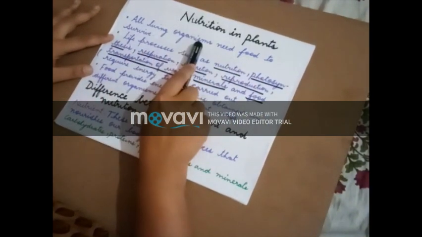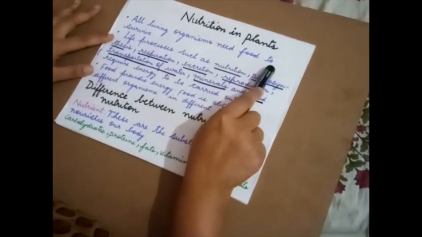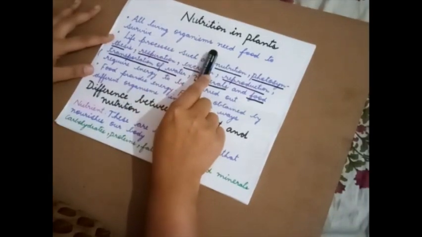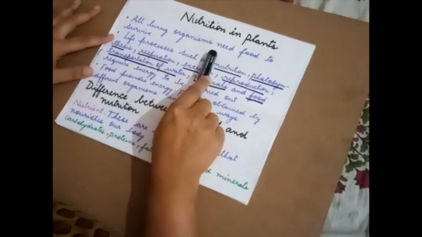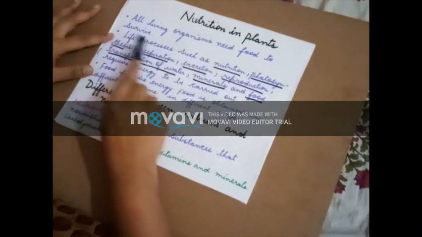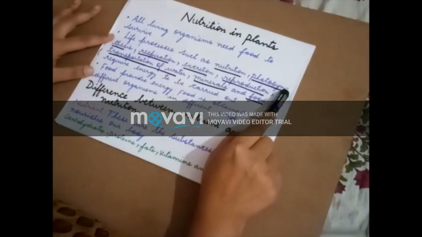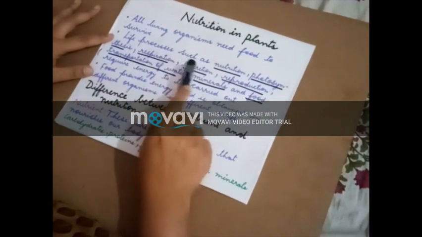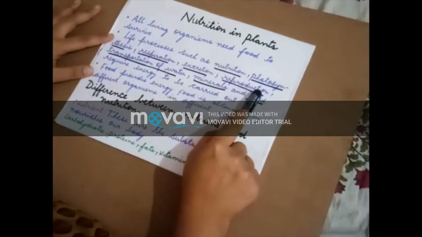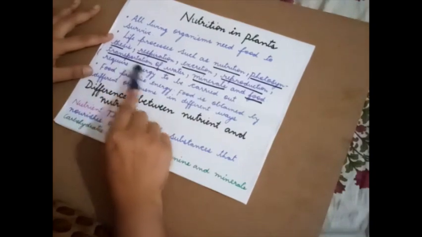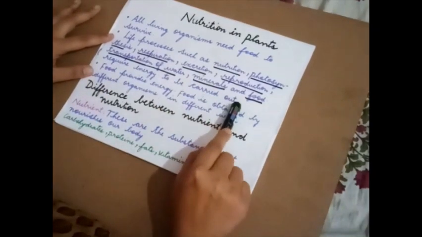All living organisms need food to survive. We very well know that food provides us with the energy that is required to carry out the various activities. Life processes such as nutrition, photosynthesis, respiration, excretion, reproduction, and transportation of water, minerals, and food require energy to be carried out.